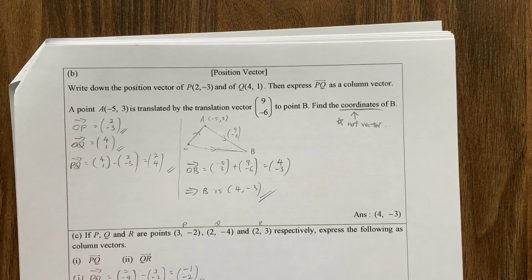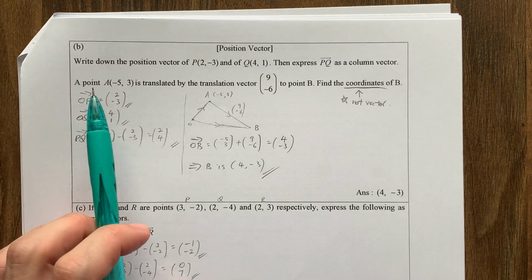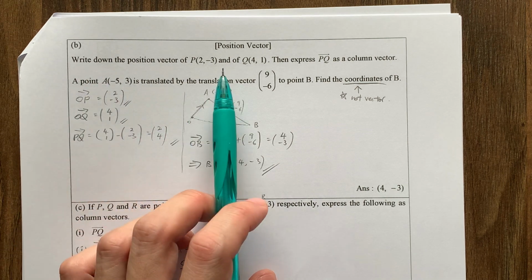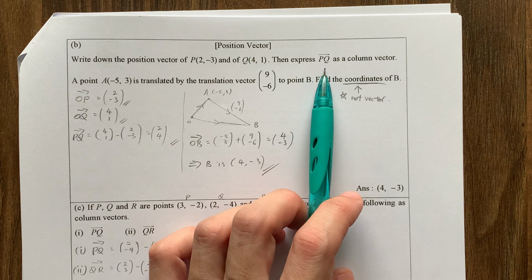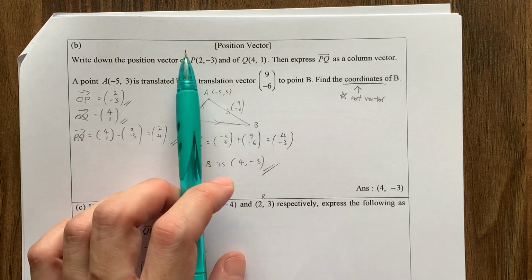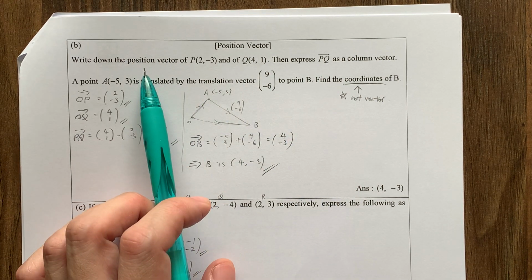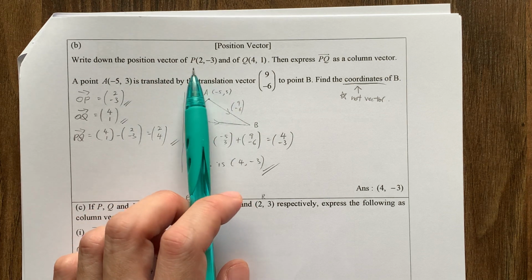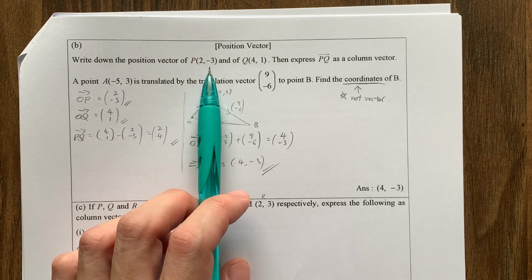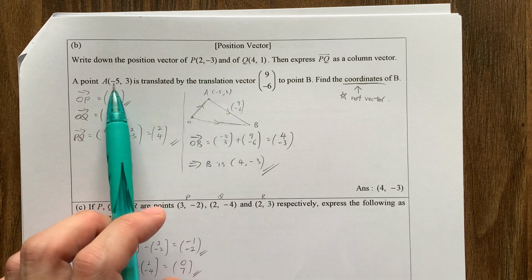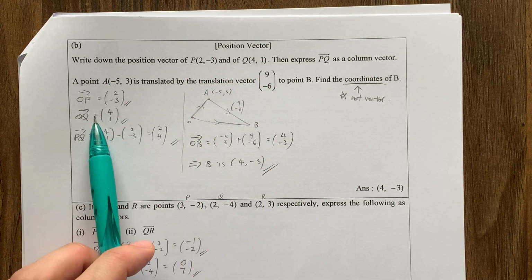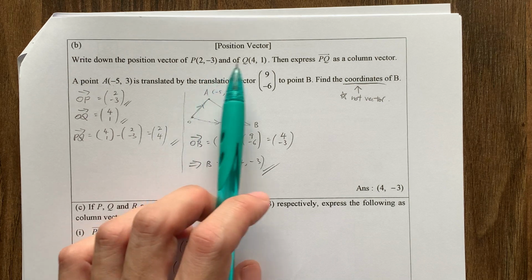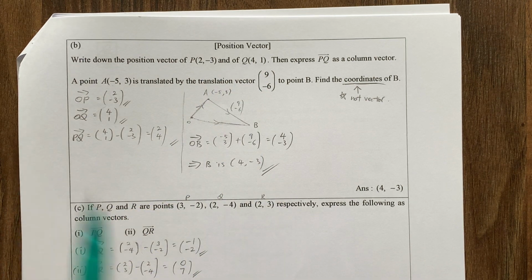Okay, so next one, we're going to look at this question. You can see that I give you two coordinates, 2 points, and then I need to express this PQ. Again, they want position vector. So you know that in position vector, the coordinates is effectively the vector. So the first answer is 2, 3, these two numbers. The next answer is 4, 1. So it's basically the coordinates because they are position vectors.